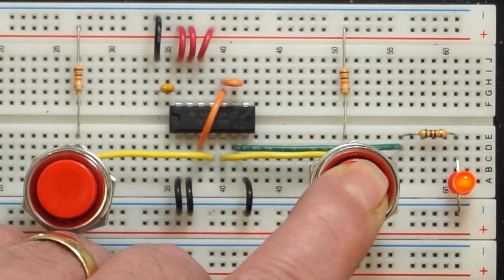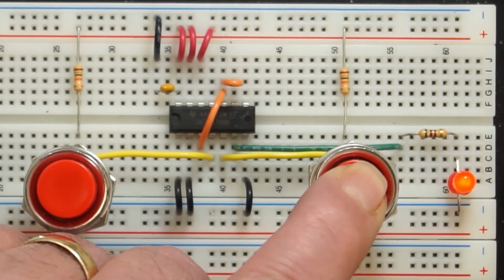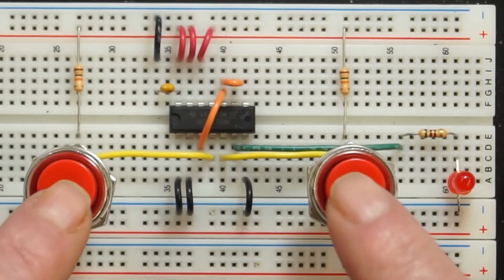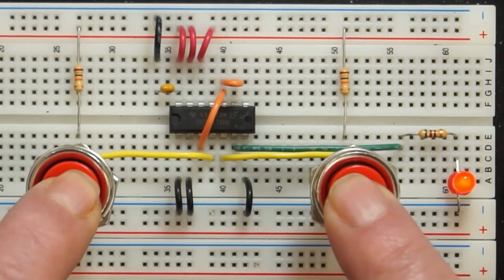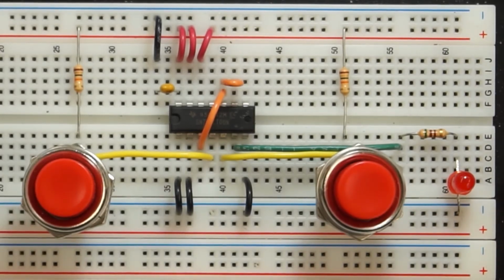Pressing the right push button grounds the other input pin of gate B. The result is the LED lights up. When I press both push buttons together, then both inputs are grounded, the output from the NAND is high, and the LED turns on. Everything works the way it should.